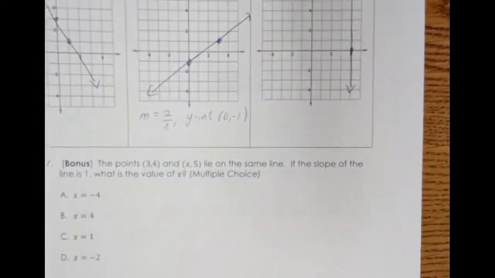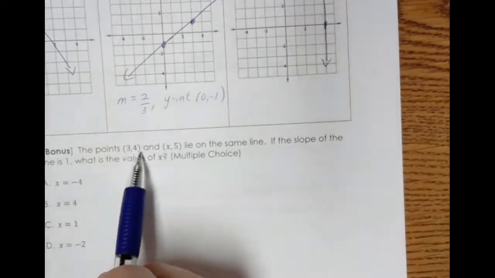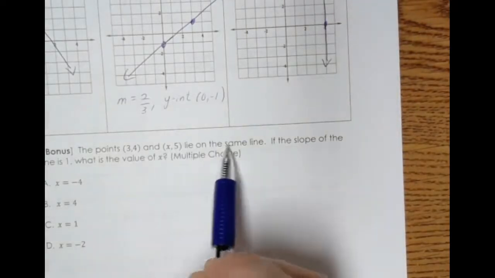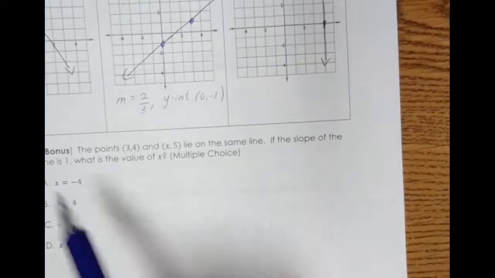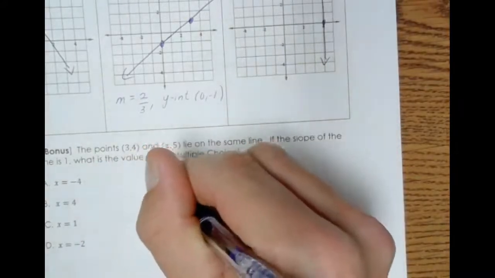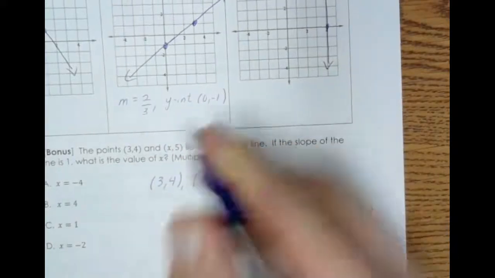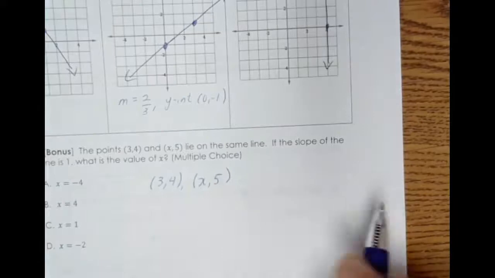Okay. The bonus problem I stuck here. The points 3, 4 and x, 5 lie on the same line. If the slope is 1, what is the value of x? Well, you have 3, 4, and so one of the ways you can do this is just simply keep plugging in all these values and finding slopes.